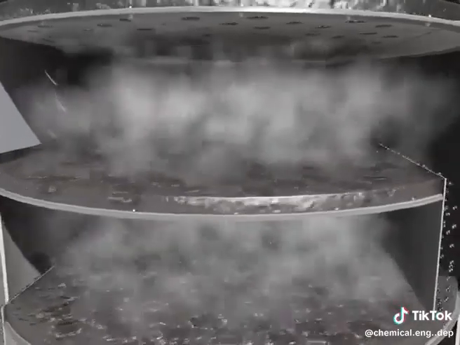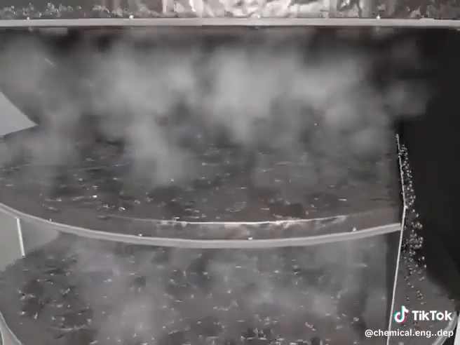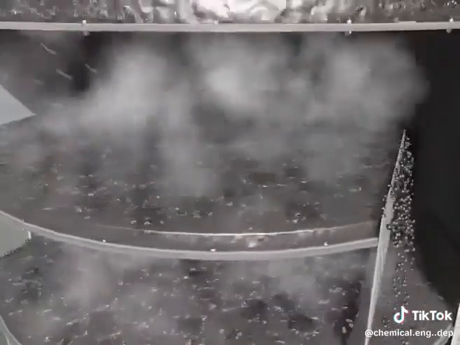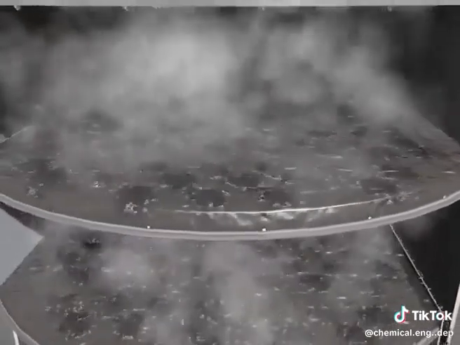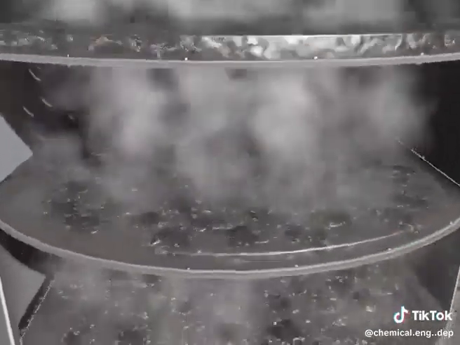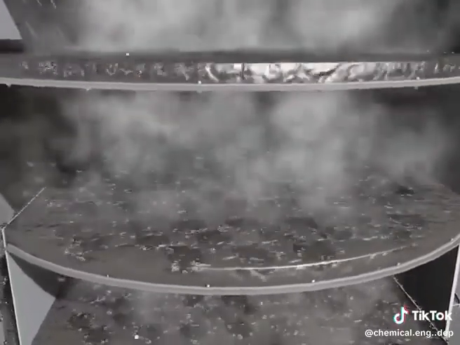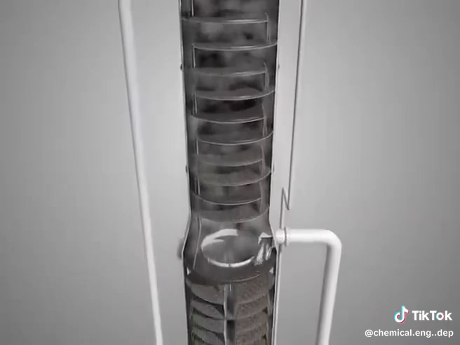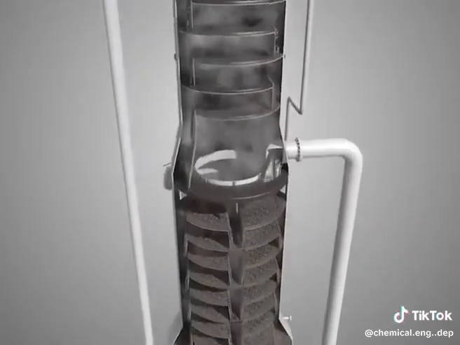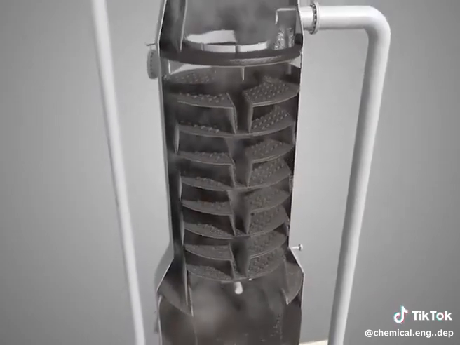Although tray columns provide stepwise contact between the vapor and liquid phases, packed columns provide continuous contact without full disengagement of the vapor and liquid between the top and bottom of the packed bed. Pilling and Holden, 2009. In a packed column, the liquid driven by gravity flows down the mass transfer zone comprising the random and/or structured packings in the form of a trickle film or falling droplets, while the vapor as the continuous phase flows upwards from the bottom to the top of the column.